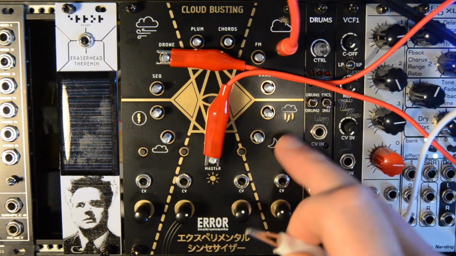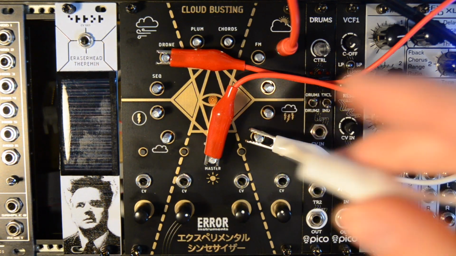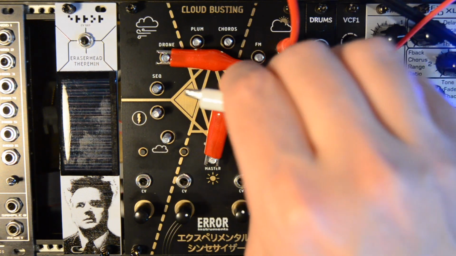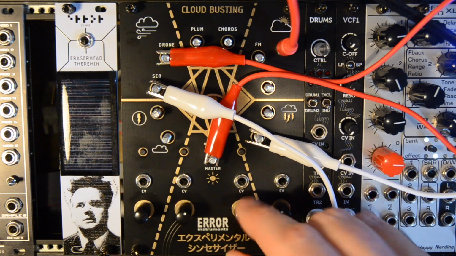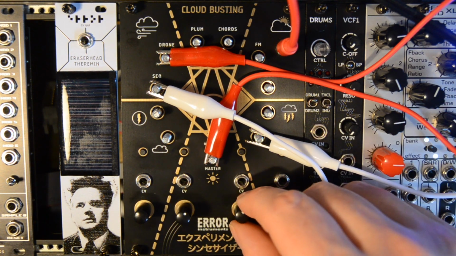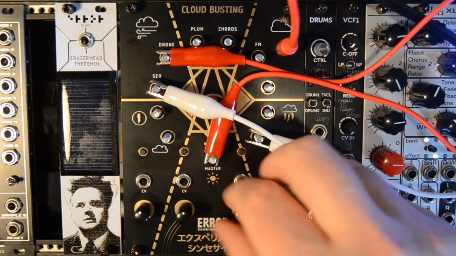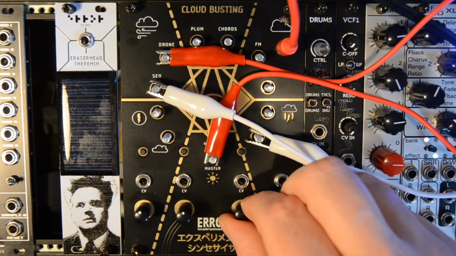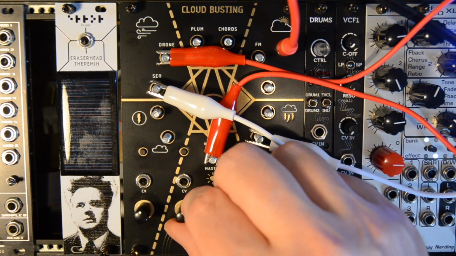Let's move over to the moon bolt here. Let's connect it to the sequencer bolt. So from the moment we don't have a sequence anymore, the knobs react as pitch controls again. But you need to activate them.